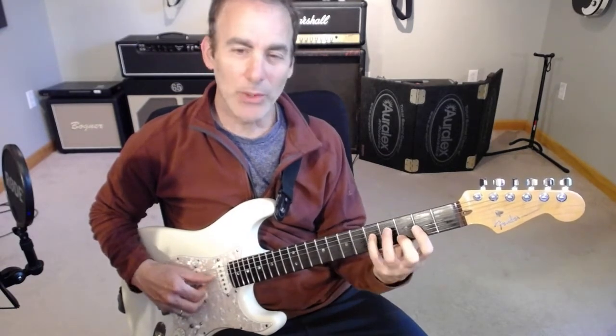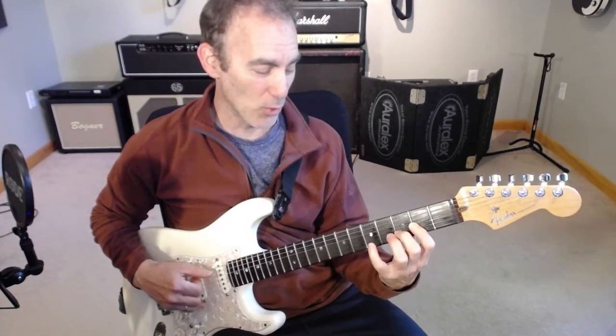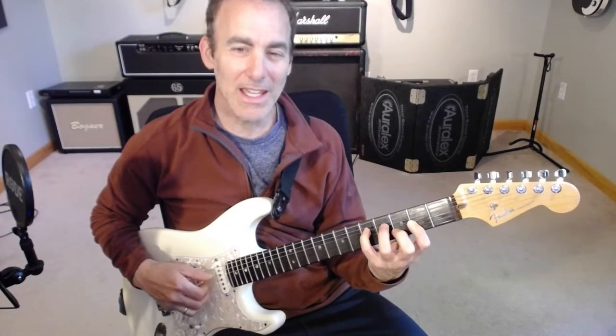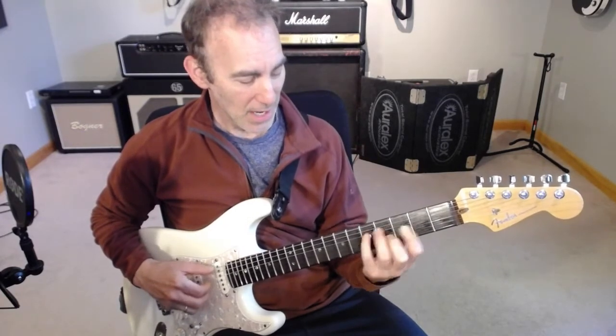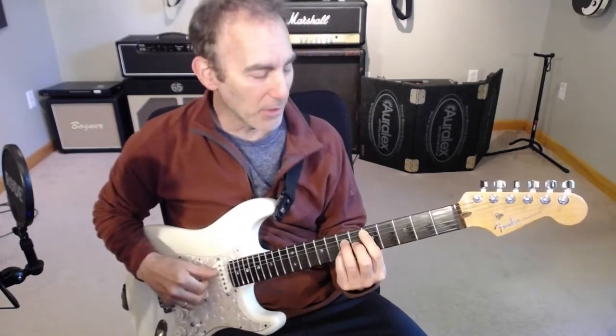A lot of times I'll do a G major 9, so it's like a D chord with a G bass on it. So G, A, D, F sharp. And then up to that A chord. That already adds a little bit of spice.